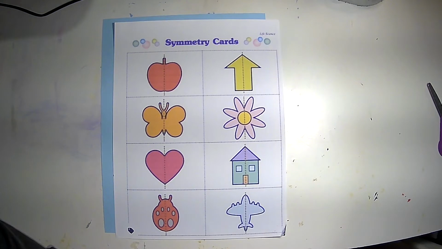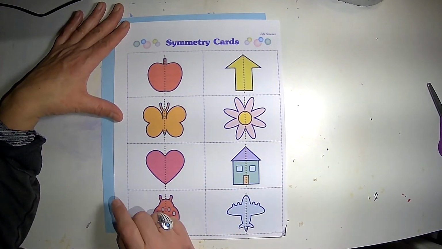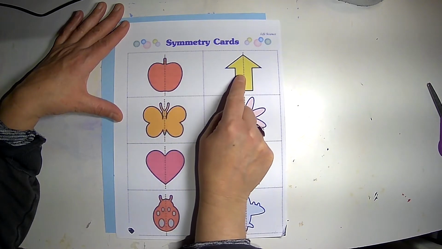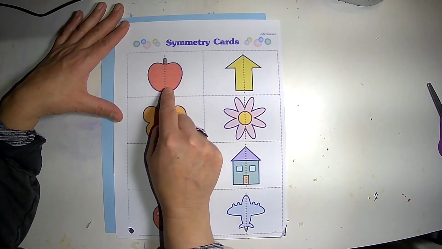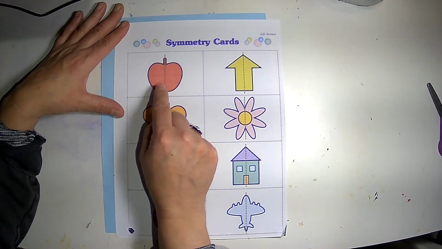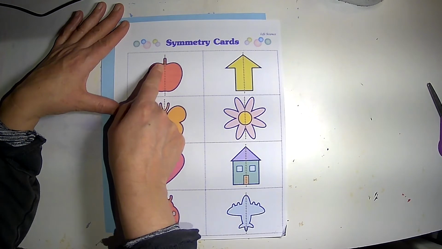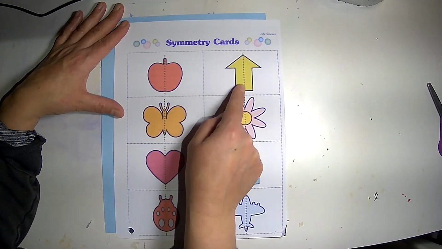Hello, boys and girls. Today we are going to be talking about symmetry. These are some symmetry cards. Now, when we're talking about something that is symmetrical or has symmetry, it means that it is the same on both sides. There's a little line in the center. This is the center line.